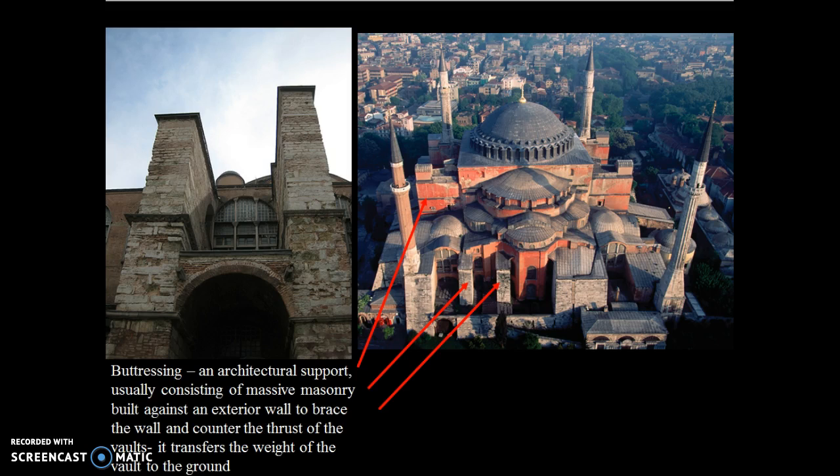Buttressing is an architectural support, usually consisting of massive masonry built against an exterior wall to brace the wall and counter the thrust of the vaults. It transfers the weight of the vault to the ground. Despite rather minor repairs, this structure actually withstood time and numerous earthquakes, and that's one of the reasons that they needed the buttressing.